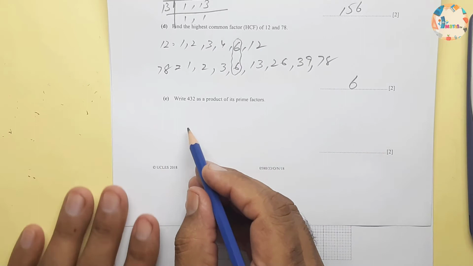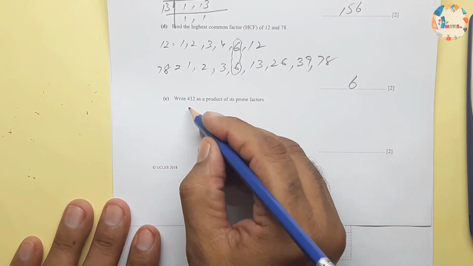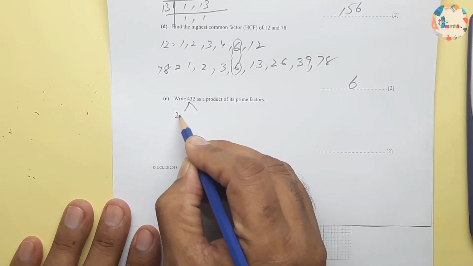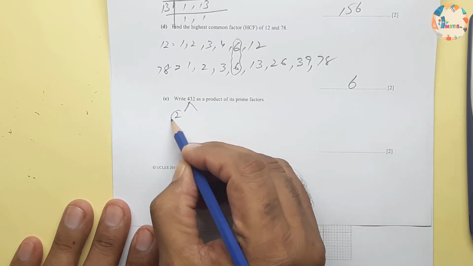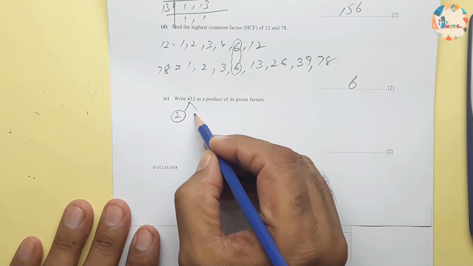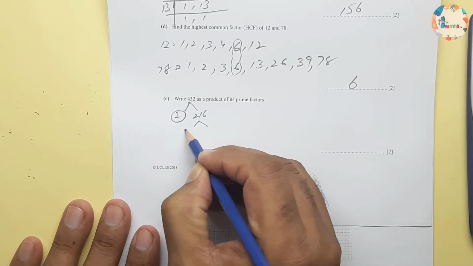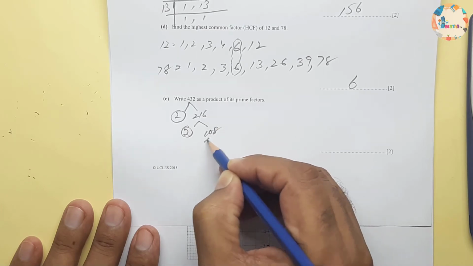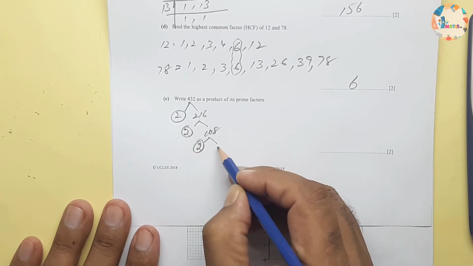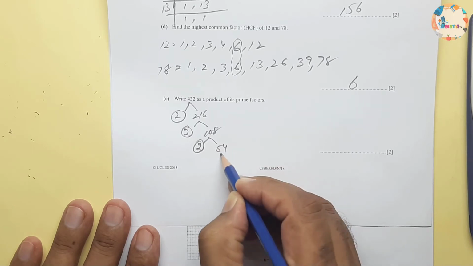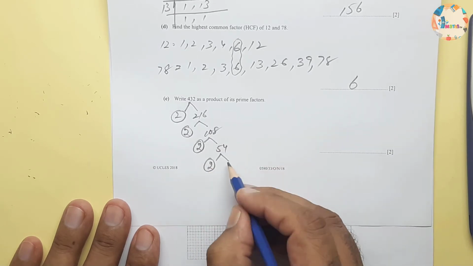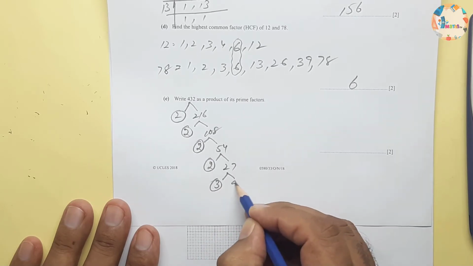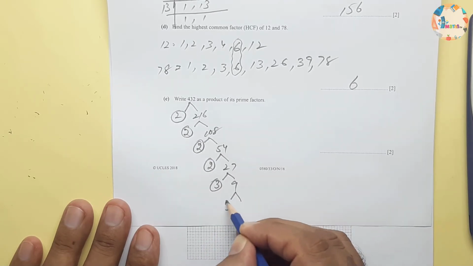Then write 432 as a product of its prime factors. So 432 we can divide by 2, this will be 216, then again by 2, this will be 108, and again by 2, this will be 54, then again by 2, this will be 27, then by 3, this will be 9, then 3 into 3.